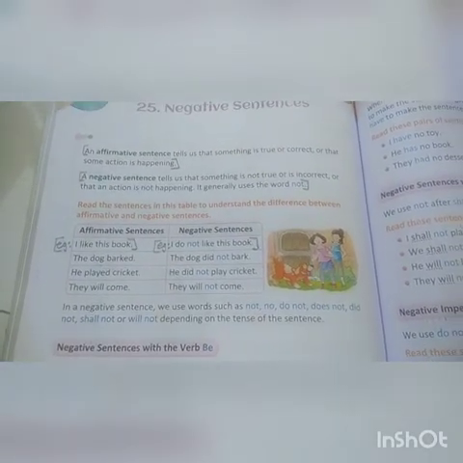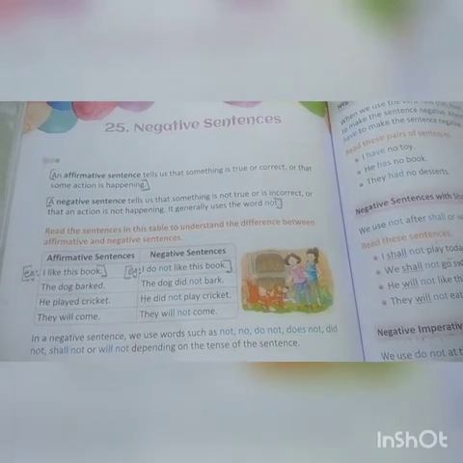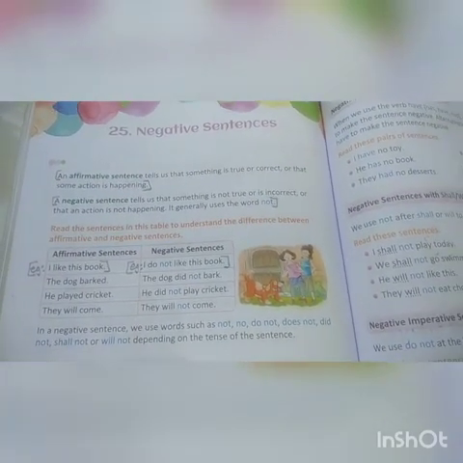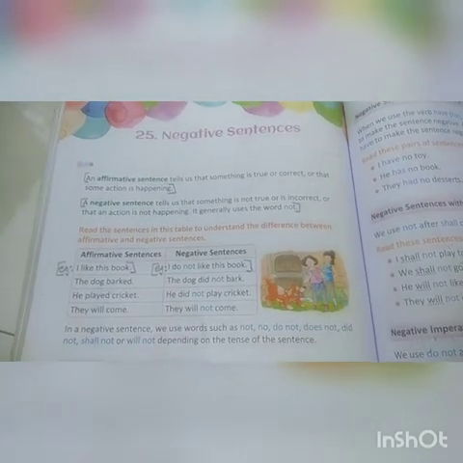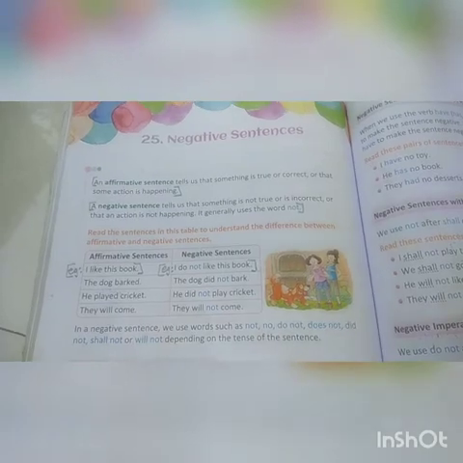When you get true information by reading a sentence, such a sentence is known as an affirmative sentence.